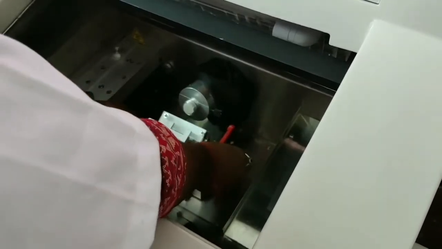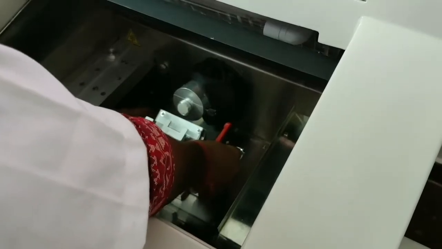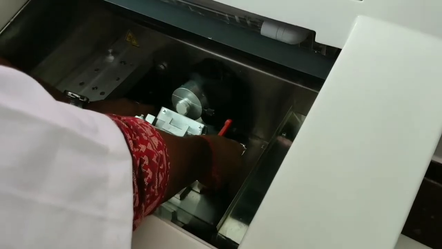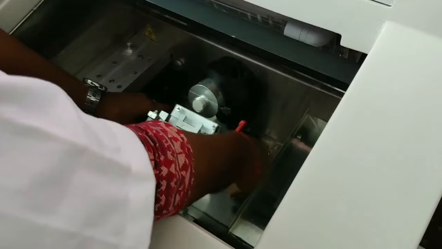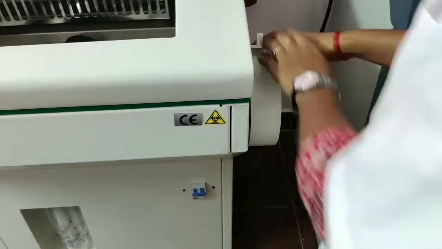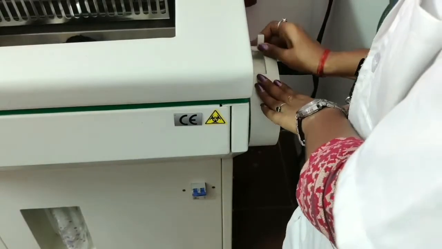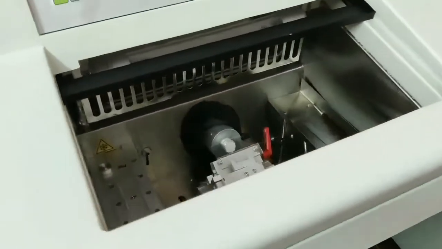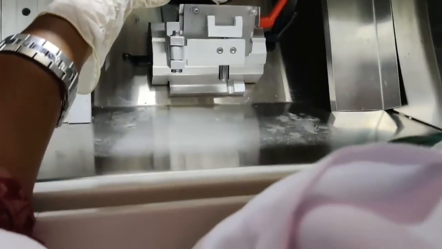I have to see whether this sample holder and the motor are overlapping or not. Now you can see that it is not overlapping. So I will adjust it and I will fix it here. This rotatable wheel is locked right now. You have to push it towards your side, then it will be unlocked. It is useful for cutting the sample. We have to do this by using the manual wheel.